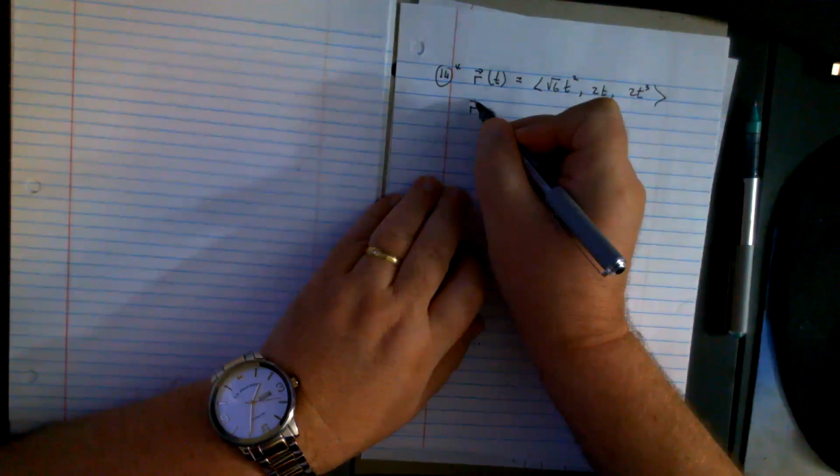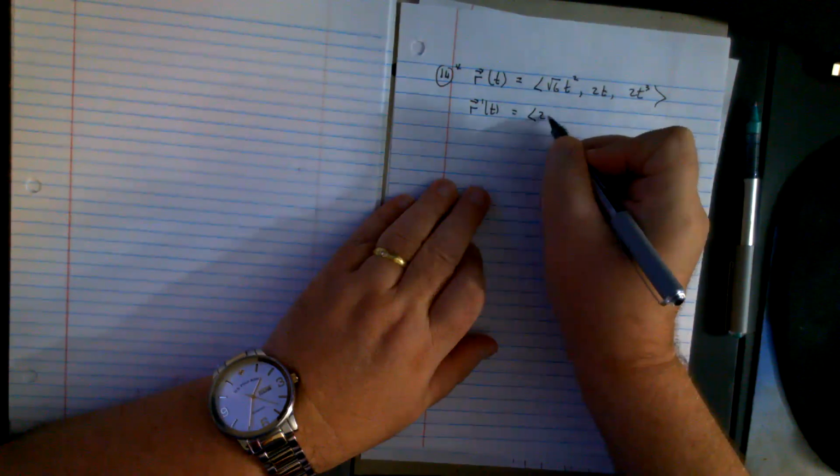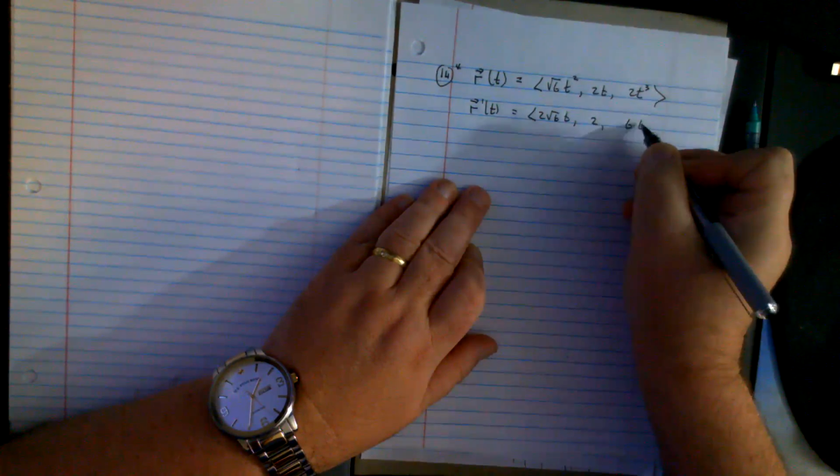This time it's square root of 6 t squared, 2t. So you do the derivative. What do you get? 2 root 6t, 2 and 6t squared.